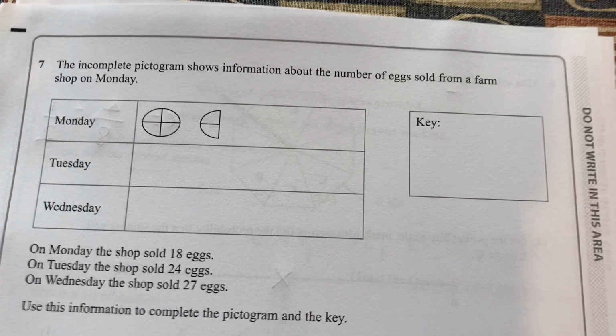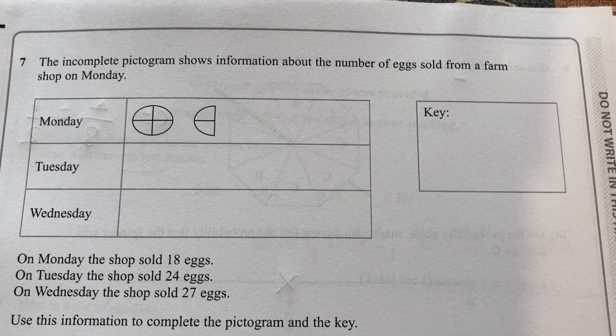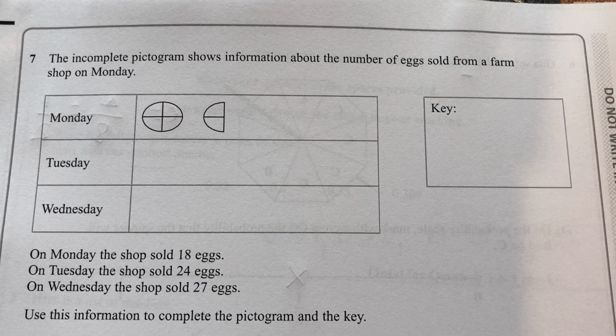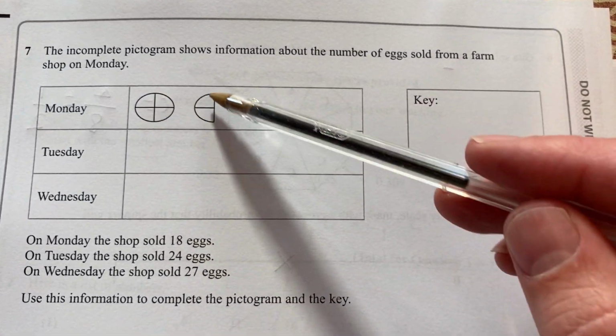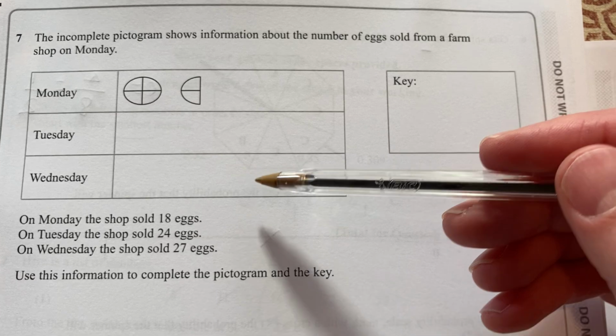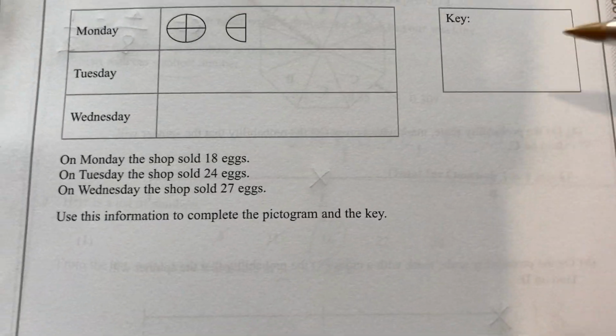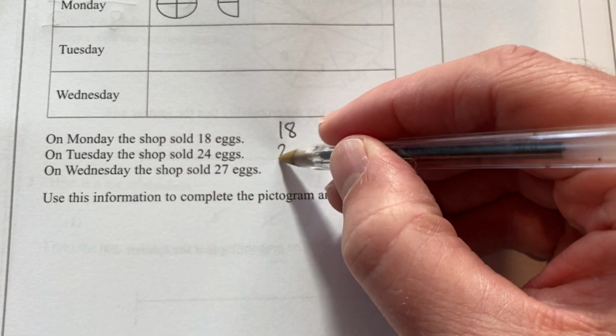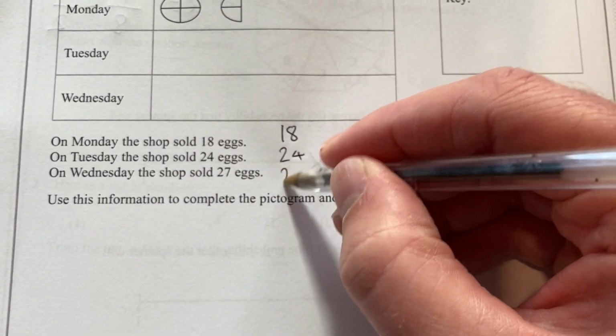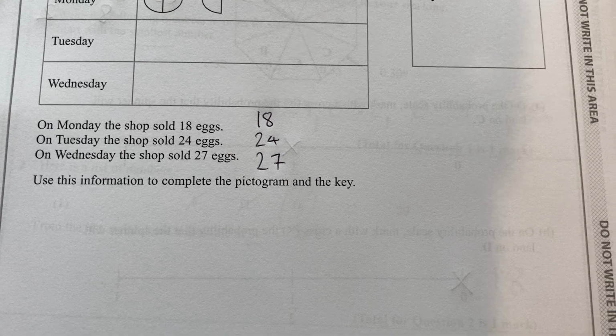Question 7, the incomplete pictogram shows information about the number of eggs sold from a farm shop on Monday. So they have this shape, an ellipse, and a half of it. Tuesday and Wednesday are blank. We have to fill in the key. On Monday, the shop sold 18 eggs. Tuesday, the shop sold 24. Wednesday, the shop sold 27. So we'll use this information to complete the pictogram.